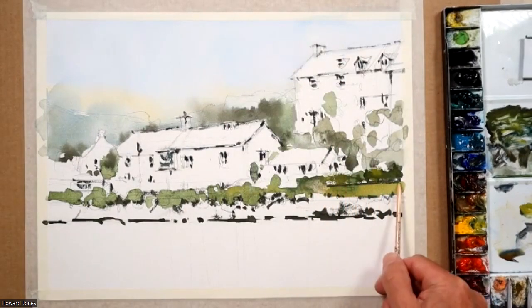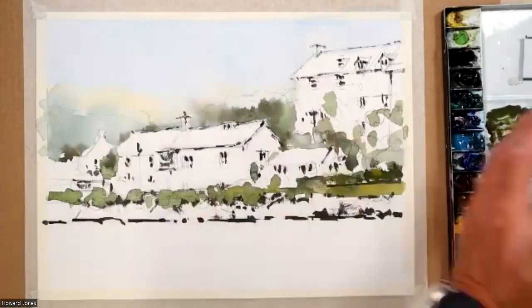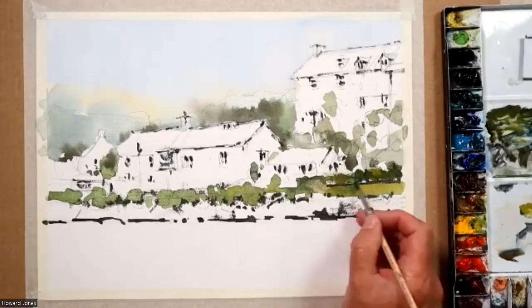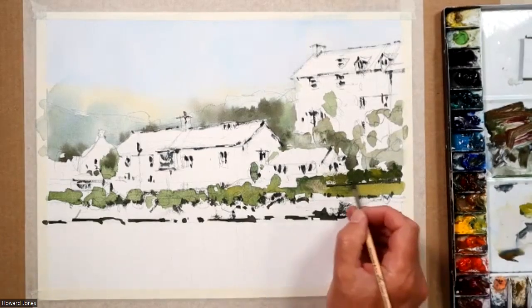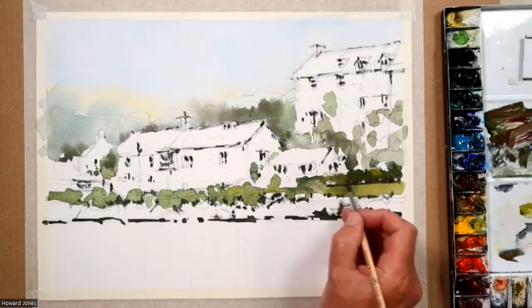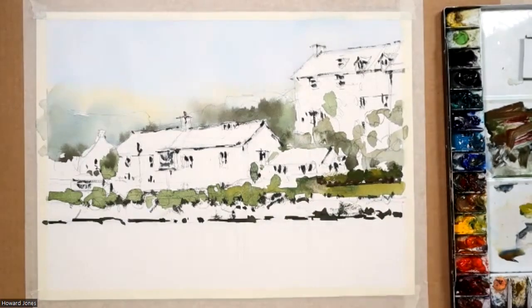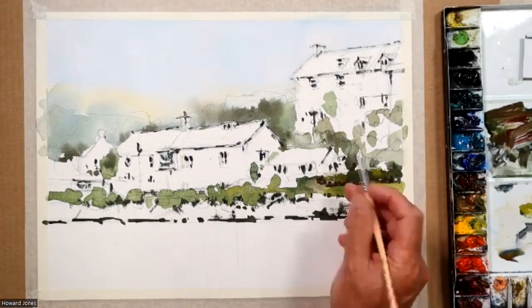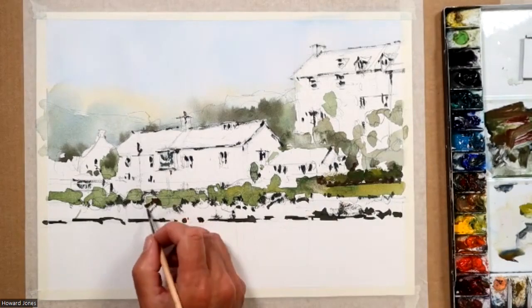That there is grass, because we made it with a simple horizontal brush stroke, and what's going on behind is so different. It suggests the hedgerow. Okay, careful I don't get too carried away here.